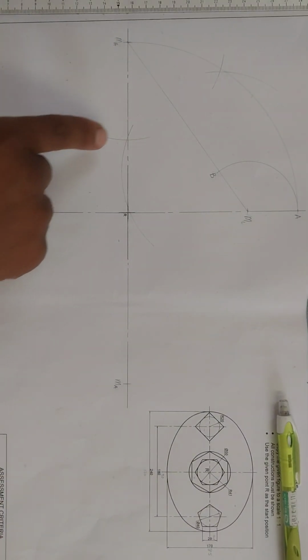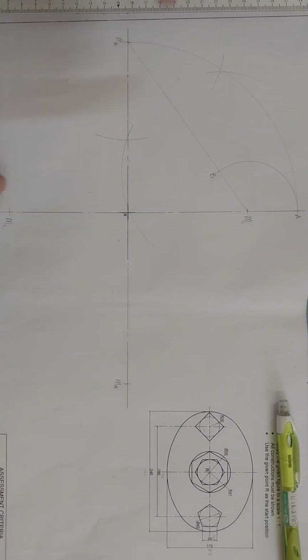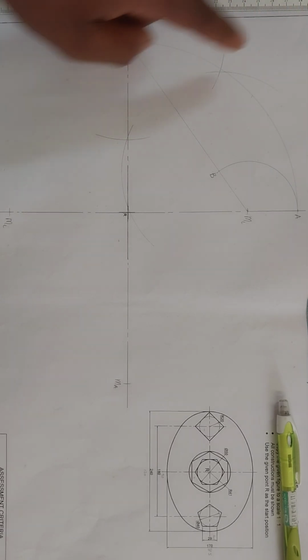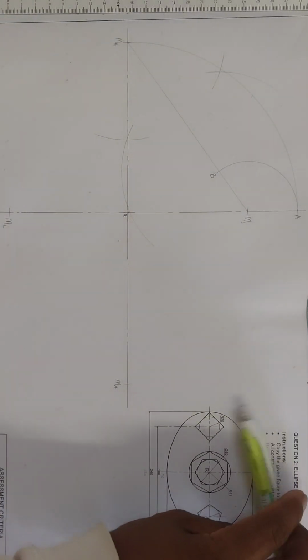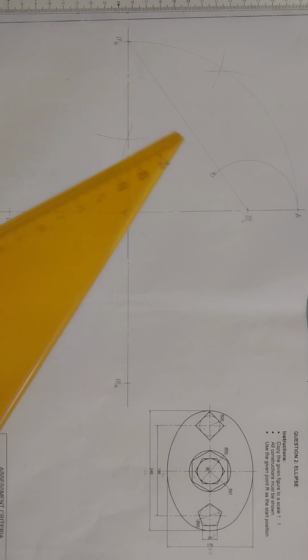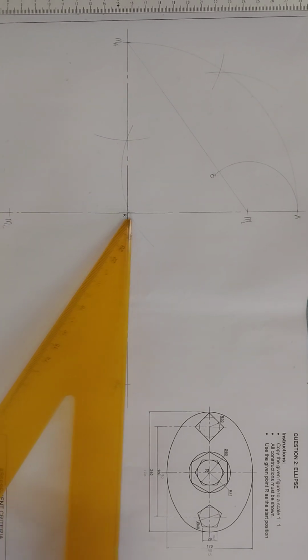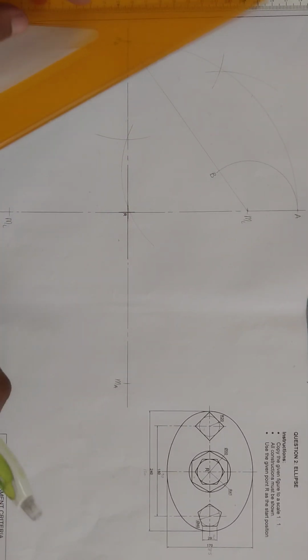Then the next step is to join these two arcs so that this bisector line is going to also bisect our minor axis here. So we're going to draw this line so that it also touches this line.